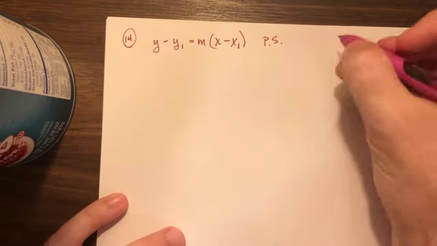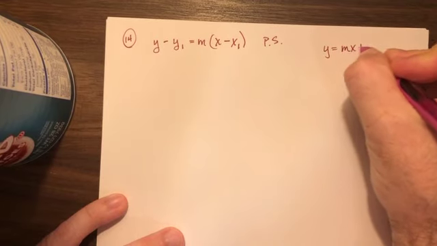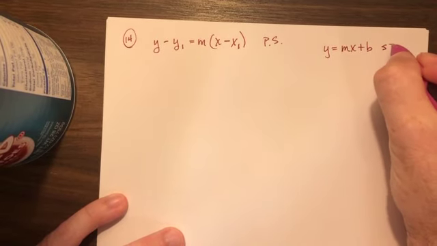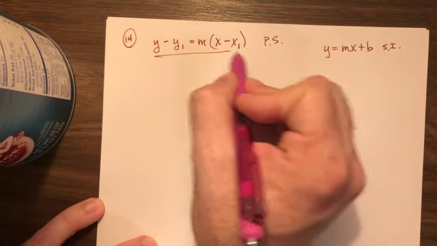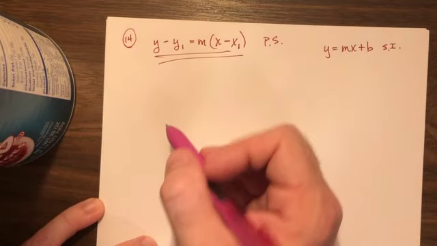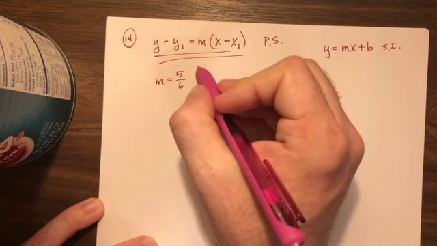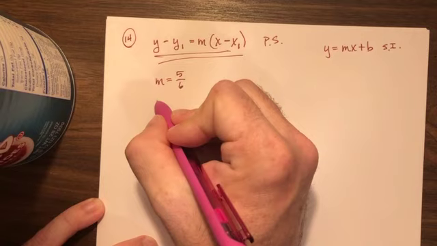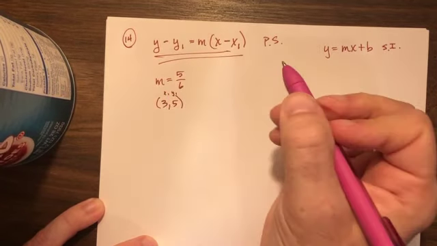The other type of line equation is y equal to mx plus b, which is something you're probably more familiar with. That's the slope-intercept form. So using this form is what they ask for in number 14. Your slope, m, is 5/6, and your point is (3, 5). Now this is x1, y1.